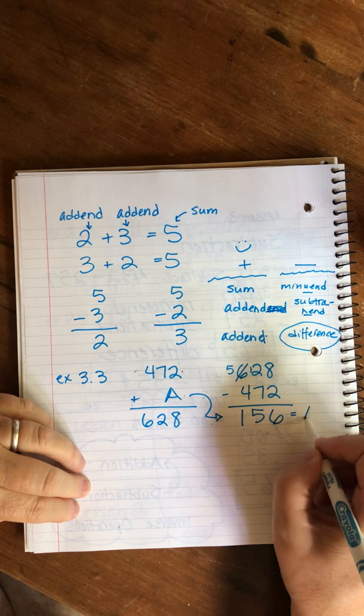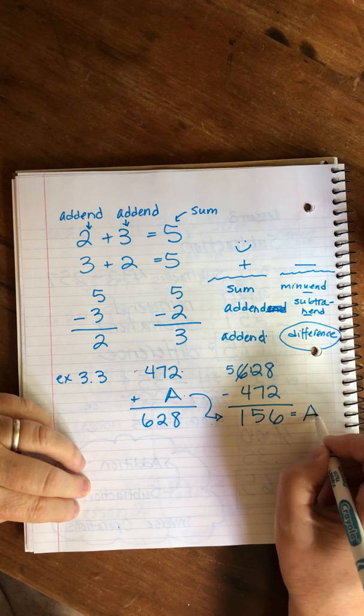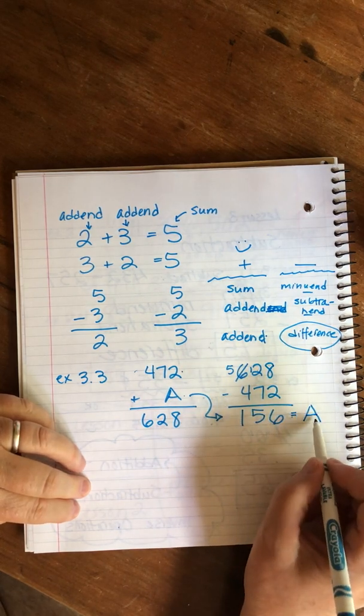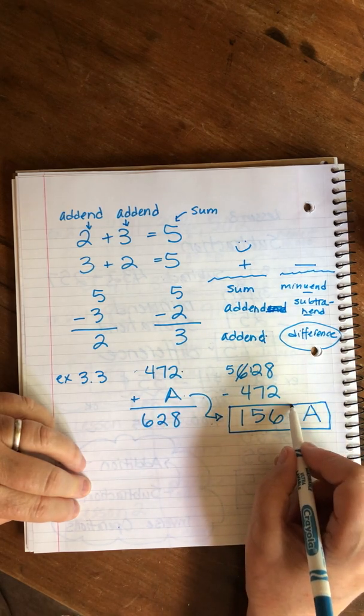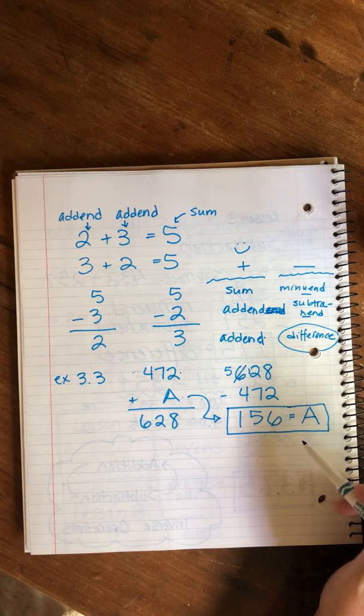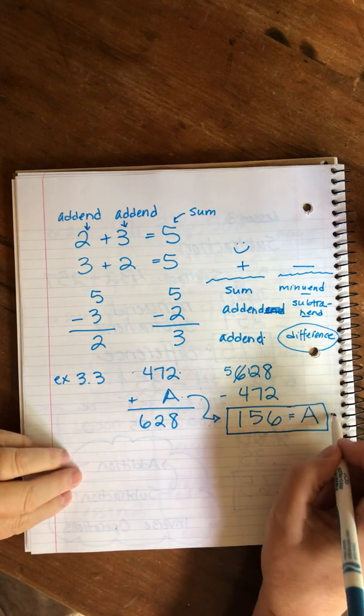And the way we write answers where we're solving for an unknown letter is we take the answer and we just write equals that letter. That's the way you want to present your answer. Box it or circle it. Yay.